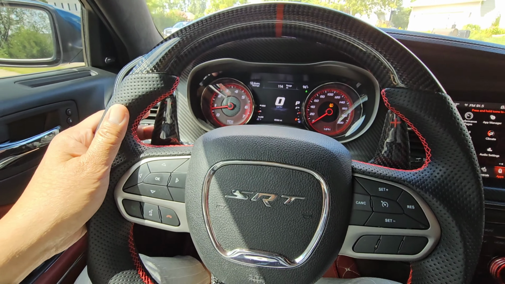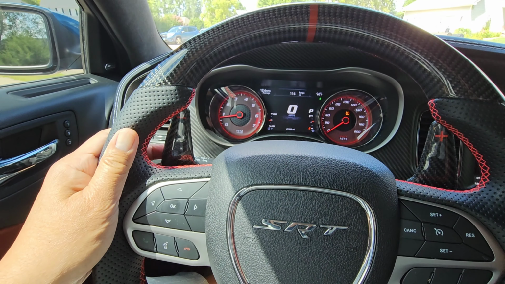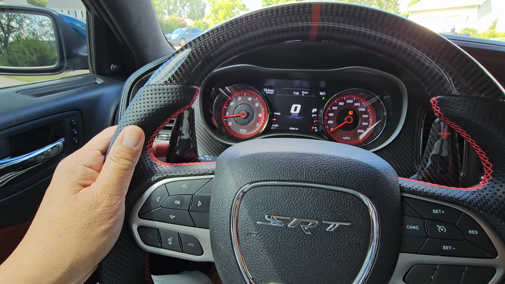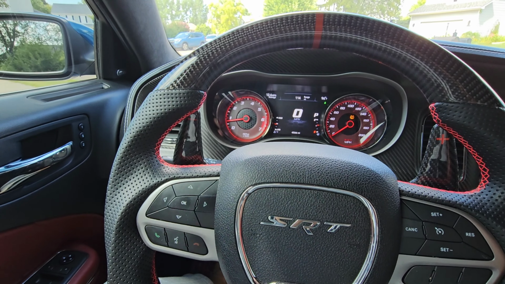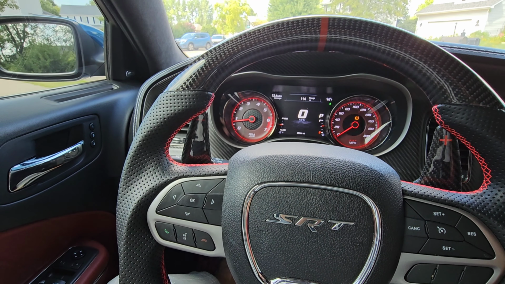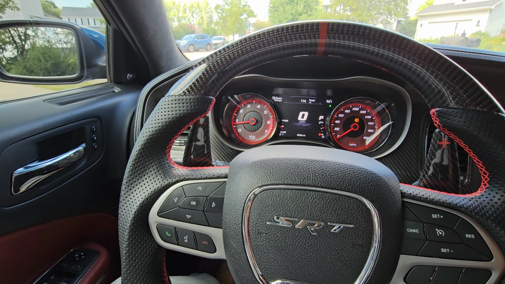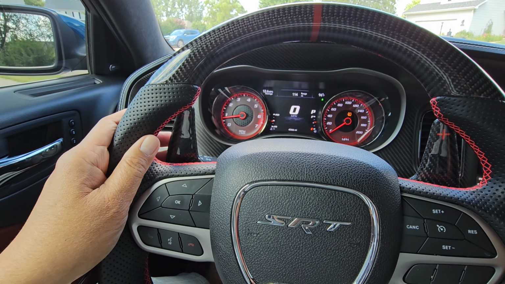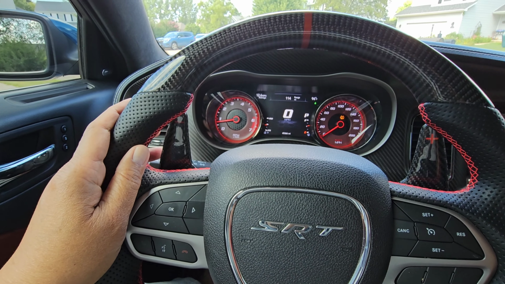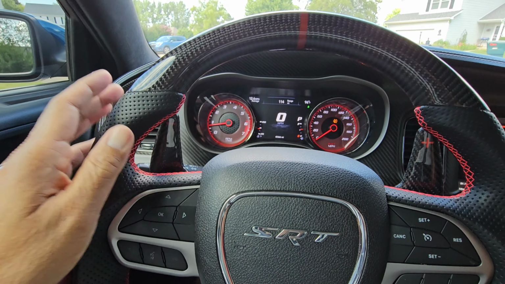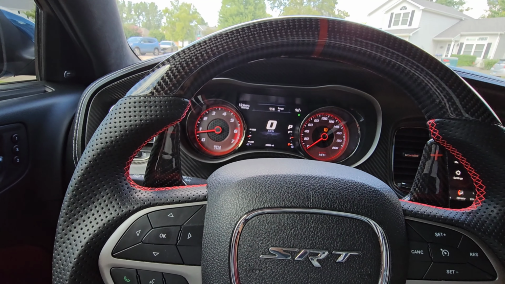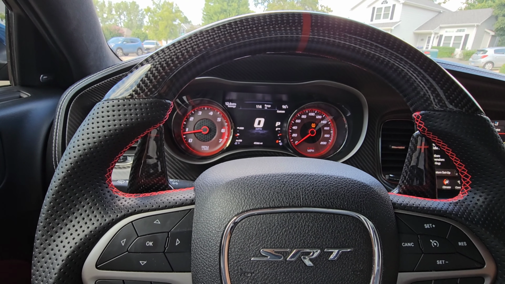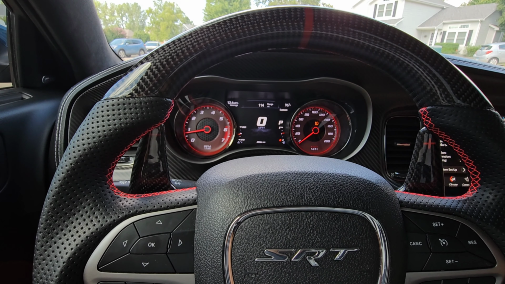In the same way, you can pull the paddles both at the same time, and it will kick you down to the right gear. Let's say you're rolling around at 60 and somebody wanted to race you, you wanted to go third gear and take off. You hold the paddles and it will go to the right gear, so you have the optimal gear and power ratio to take off hard. Those are the little features that the Hellcat has, just by using your foot, right?